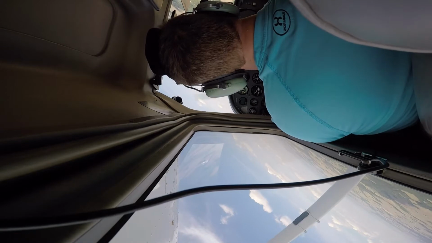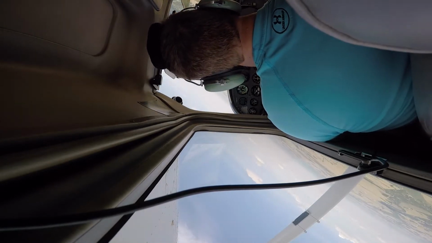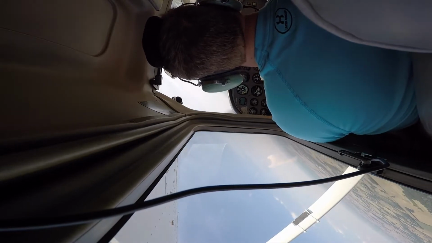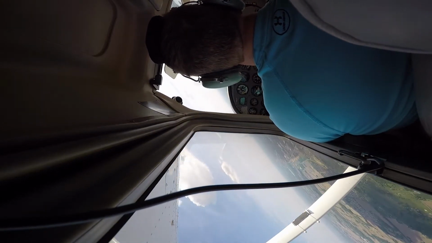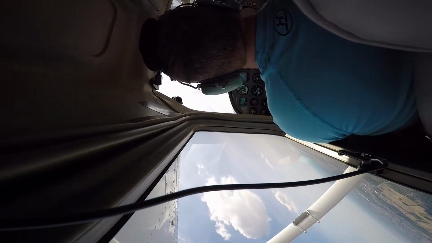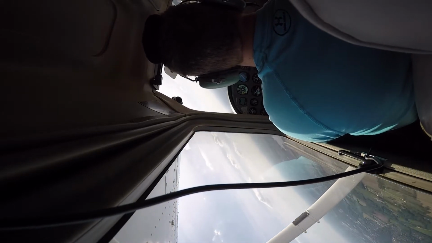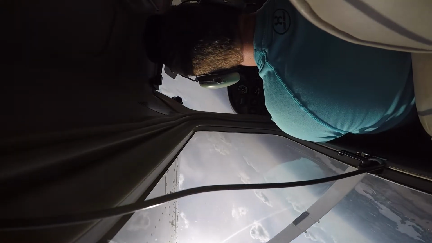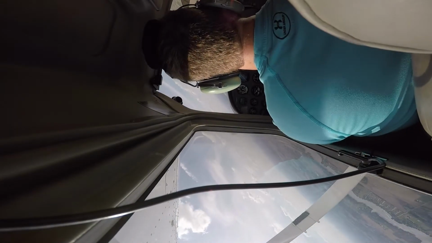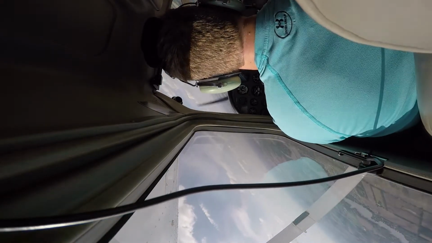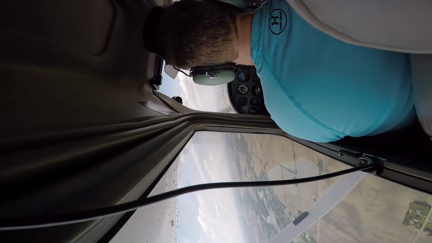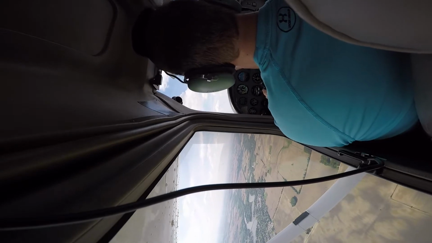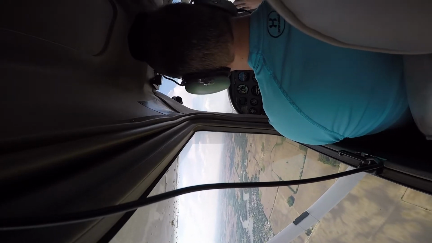Oh yeah, that's it. Just a little less of a bank. Just take a little bit of the bank out there. There you go. You'll notice if we start overbanking, you'll start dropping. Alright, you're doing good. So just hold that bank right there. It's set right there. Ball centered. There you go. You like that little trick there? Roll out the last 30. Yep. Alright, let's go back to the south now. Let's do a small, nice, gentle turn back to the south.